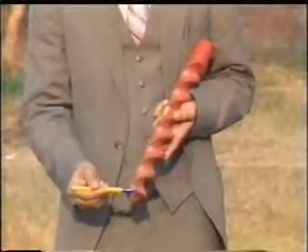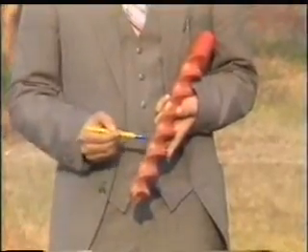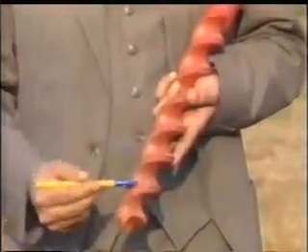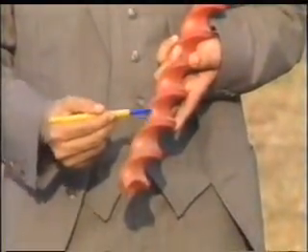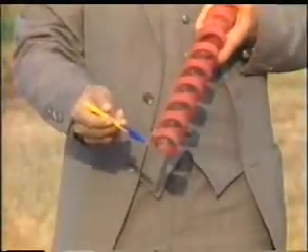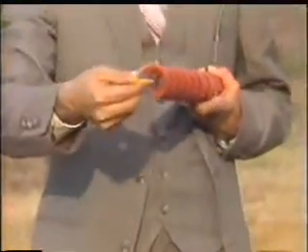The spiral type auger is made up of a helical blade secured to a solid center shaft. Spiral auger without a center shaft is known as corkscrew.